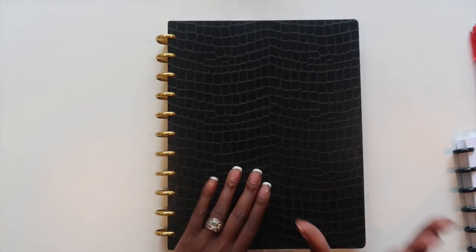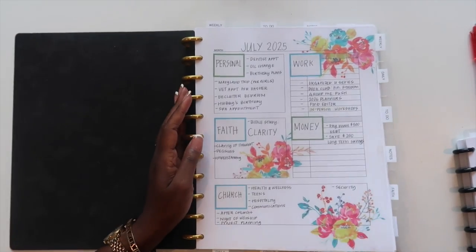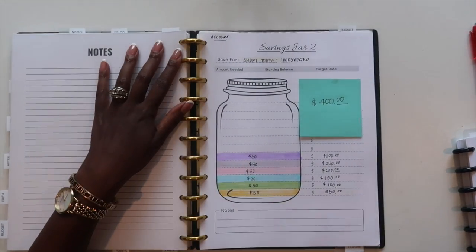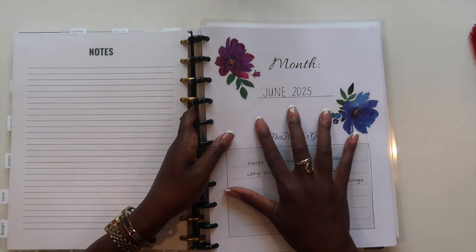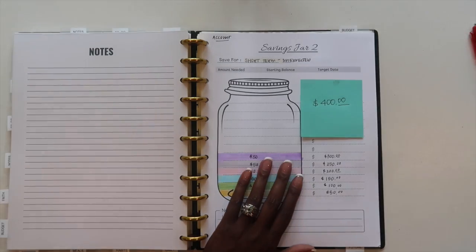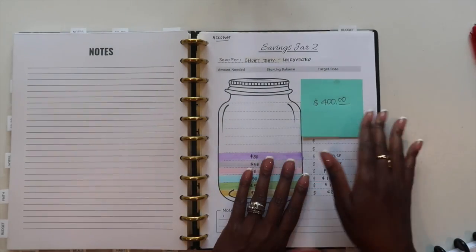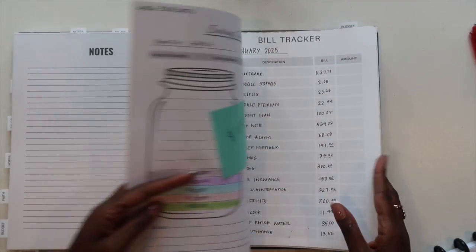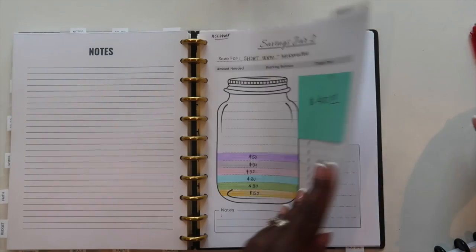In today's video, we're going to be setting up my budget in my Timeline planner. We're gonna flip over to my budget section, and I do have my budget planner off to the side here. This was June, but we are going to be updating my planner for the month of July. So we have my savings trackers here. We also have my bill tracker, and then we have the month behind it.